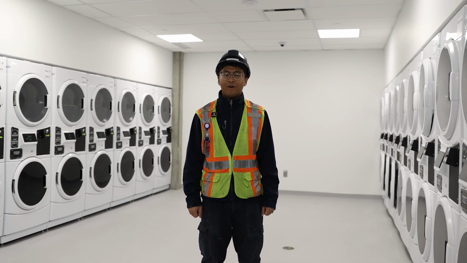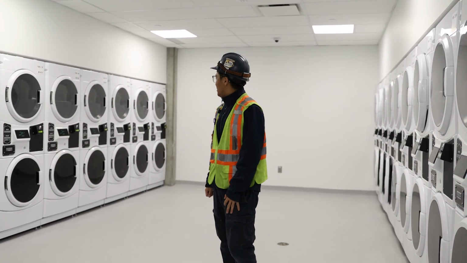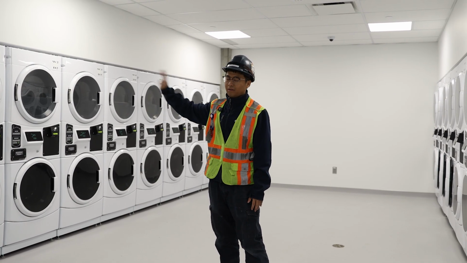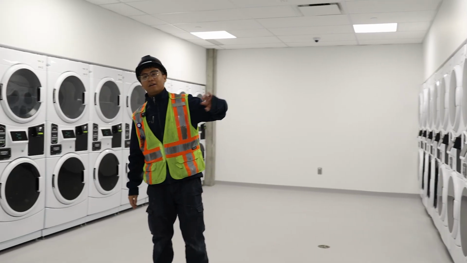Hello everyone, welcome to the laundry room. So we have 8 washing machines and dryers on that side and the other 16 on this side.